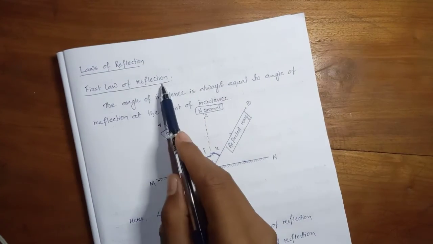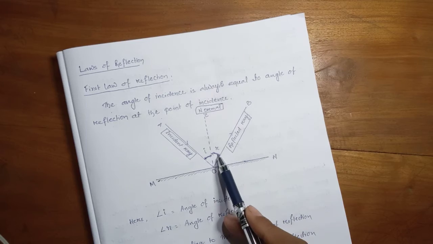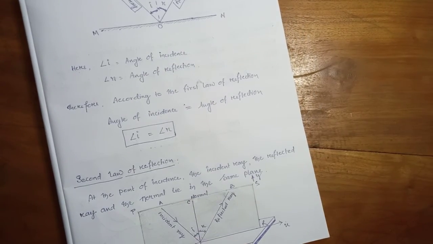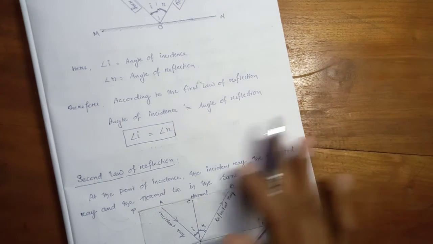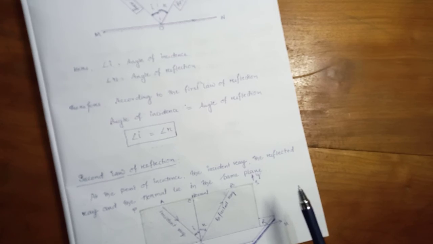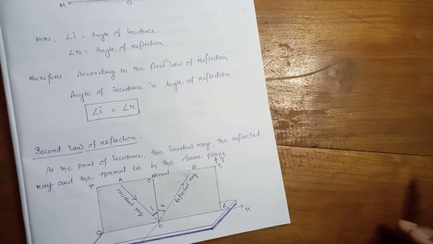Clear? So what is the first law of reflection? The first law of reflection is that the angle of incidence and angle of reflection are always equal. And the second law states that at a point of incidence, the incident ray, the reflected ray and the normal lie in the same plane. Okay, so plane, you understood. Suppose this is a page, this page represents the plane. So in this plane, all these rays are lying: incident ray, reflected ray and normal. So this was the first law of reflection and this was the second law of reflection. Clear?